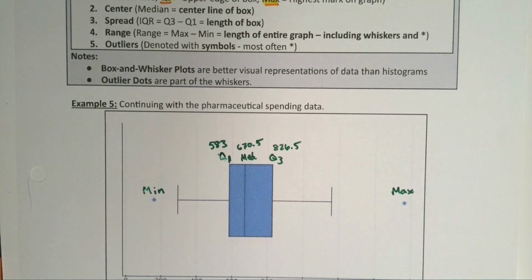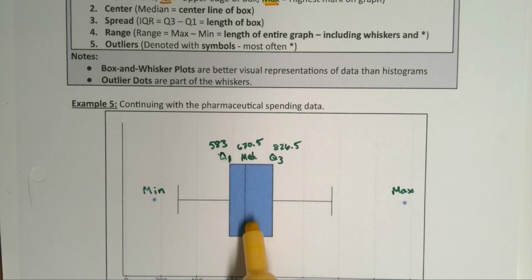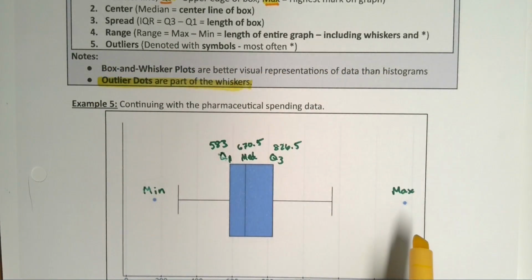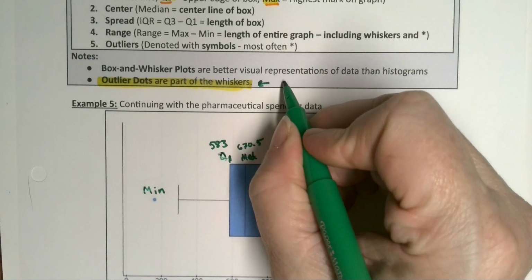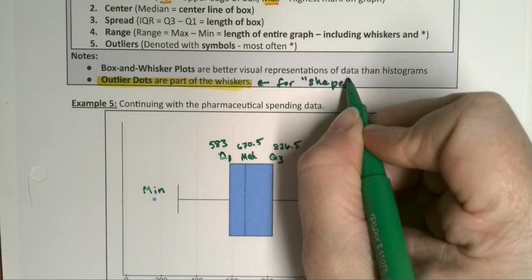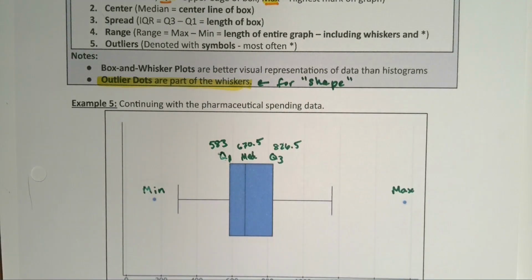So keep in mind that this graph really is sharing a lot of information. We can see the range, the spread, and the center. And we can also see outliers, because outliers are the dots. Now keep in mind though, as far as we are concerned, the outliers are part of the whiskers, and that will be for shape purposes. When we determine the shape, which will happen in a page or two, that'll make more sense.